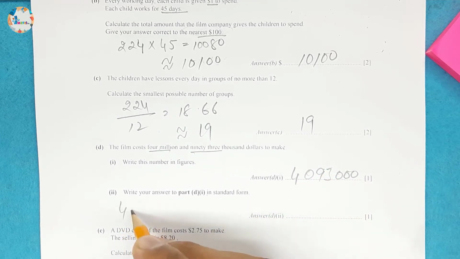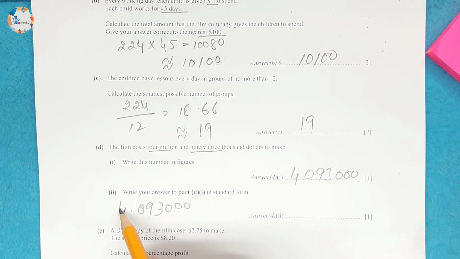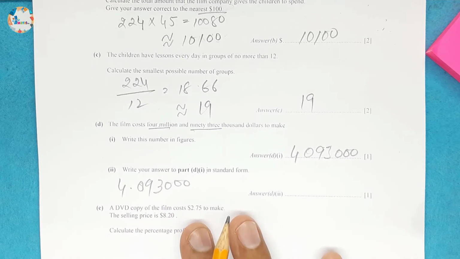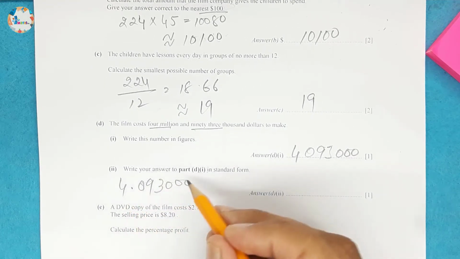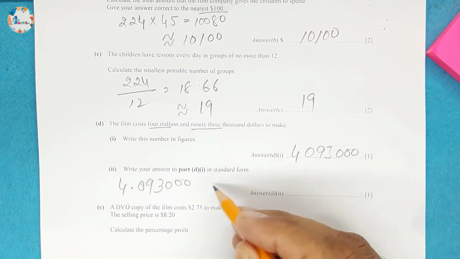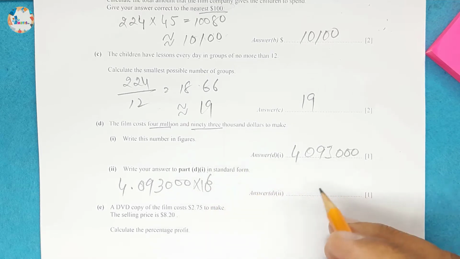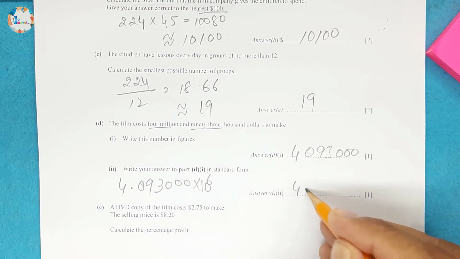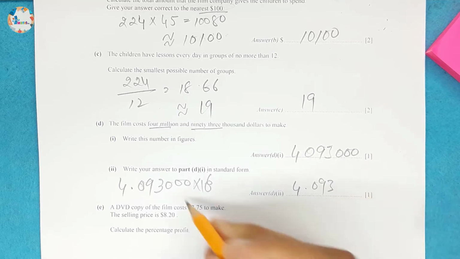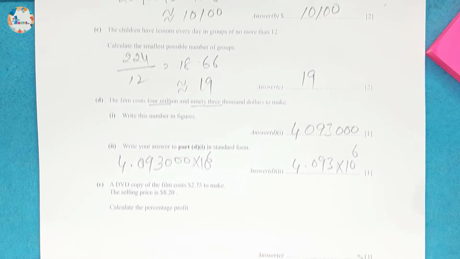So 4.093000. After the first non-zero number we need the decimal. So 1, 2, 3, 4, 5, 6 places. So this will be multiplied by 10 raised to the power 6. So we can write 4.093, these zeros will not be showing, times 10 to the power 6. This will be our answer.